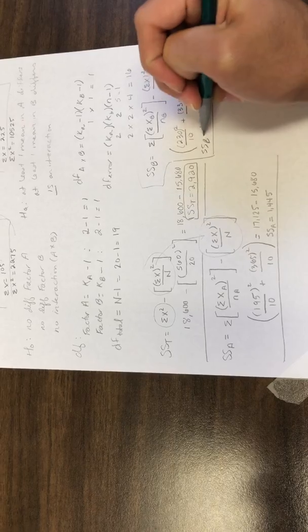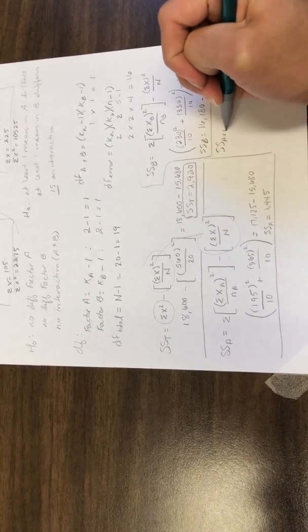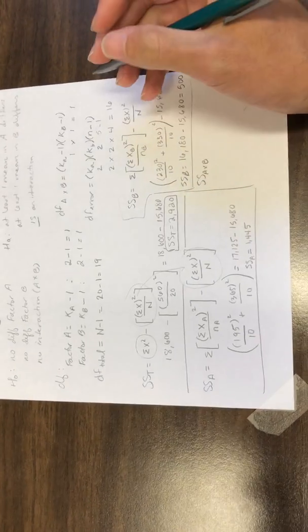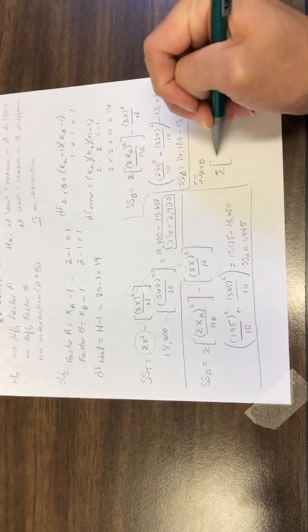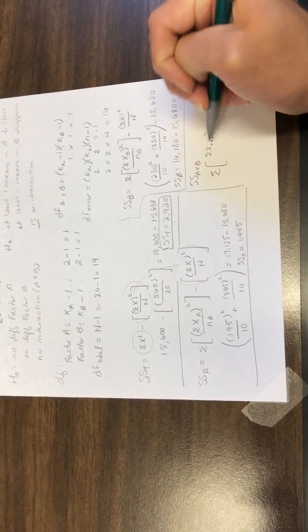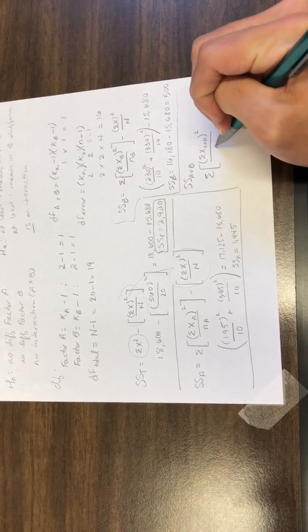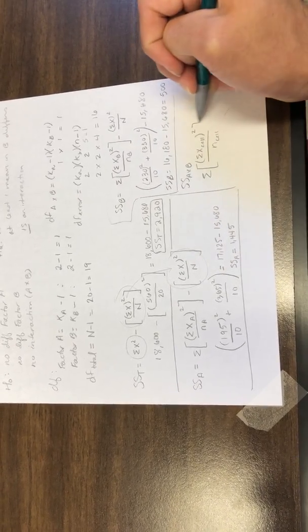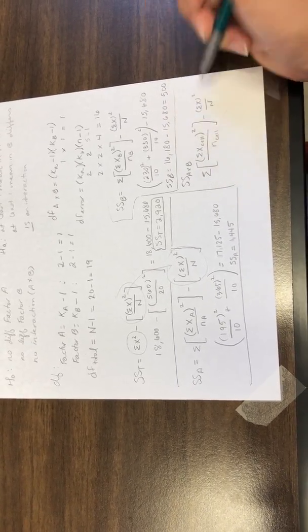So SSB. Okay, so now your sum of squares for the interaction is going to be equal to the sum. And what we're going to do is we're going to sum up all the x values in each cell. So there's 4 cells squared divided by the number in each cell, minus sum of x's squared divided by n.